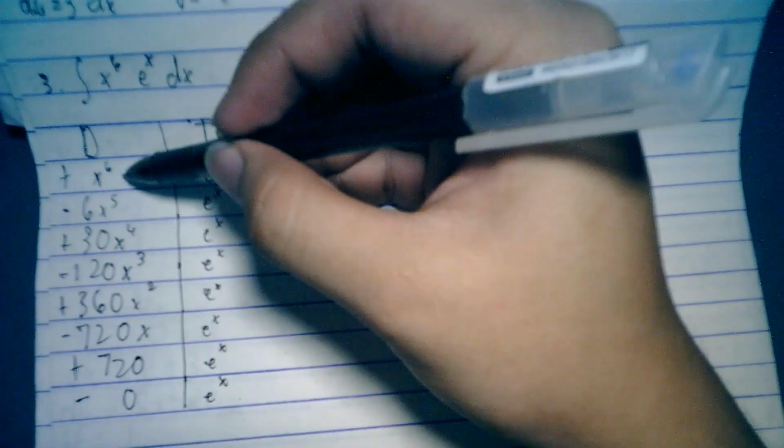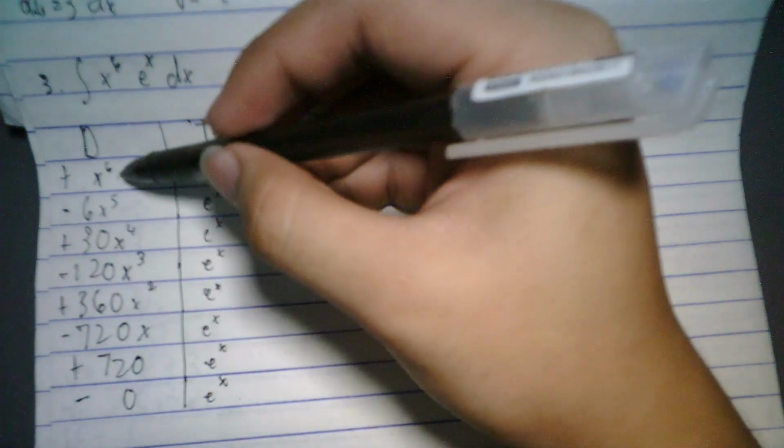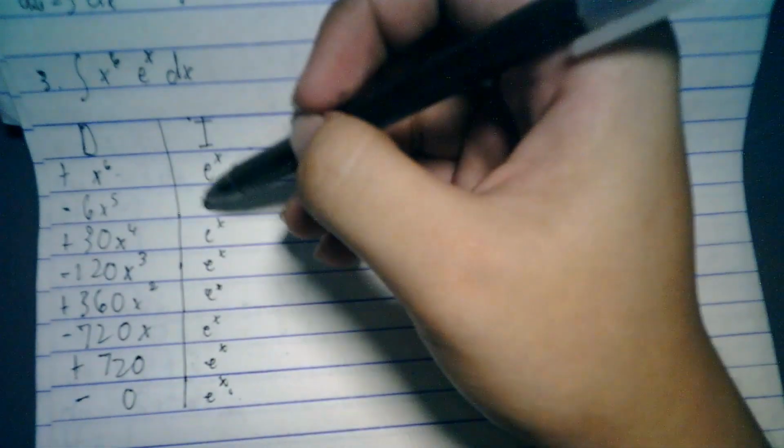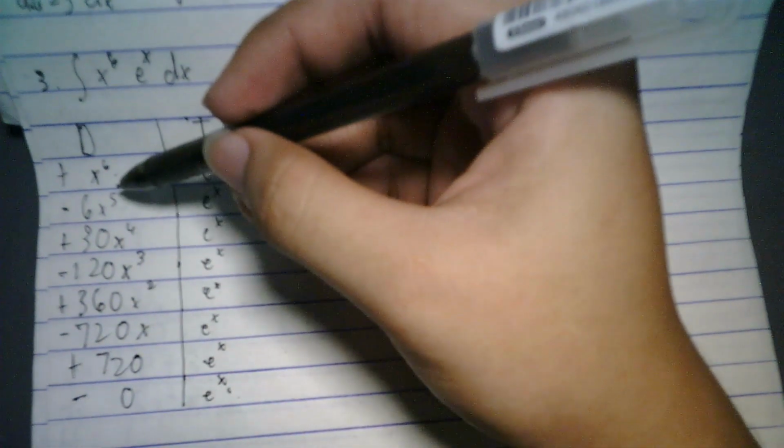So by doing this method, you need to apply the signs, that is plus, minus, plus, minus, plus, minus, plus, and minus, and you need to multiply each of them in each integral, like here.